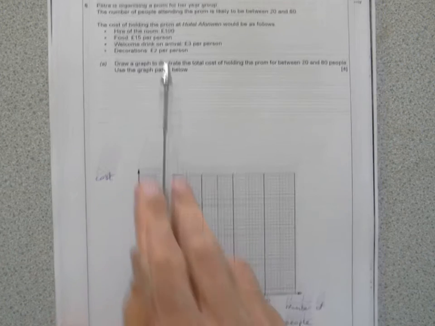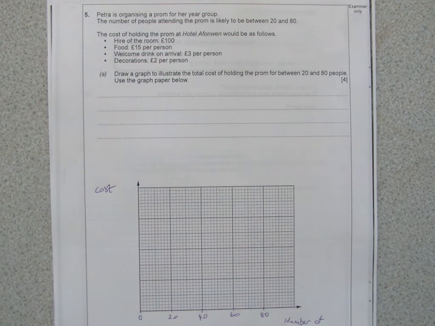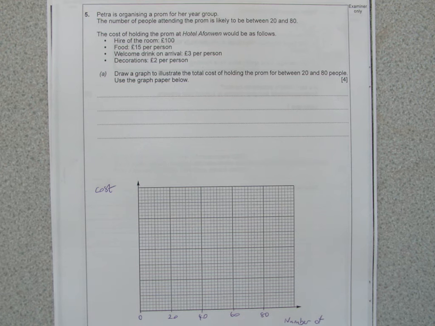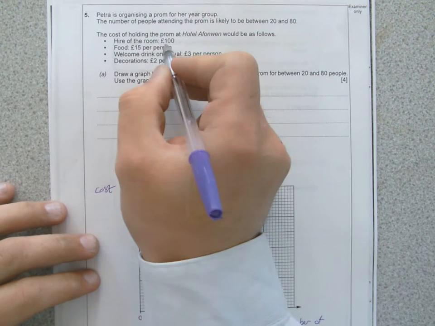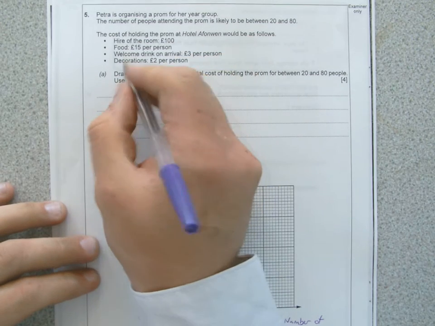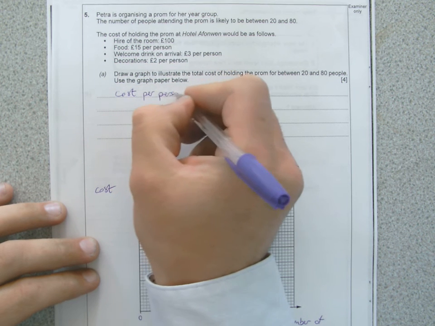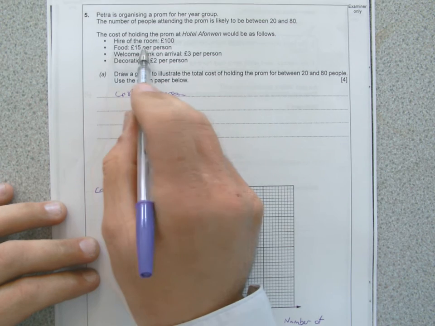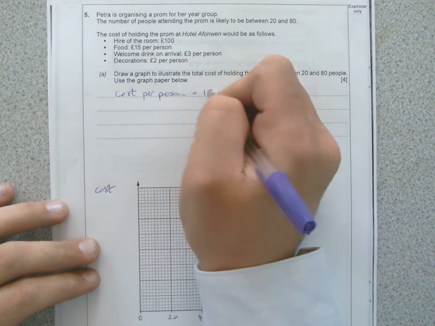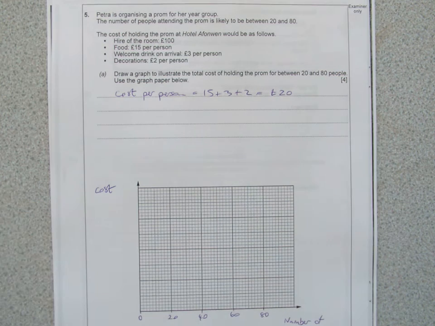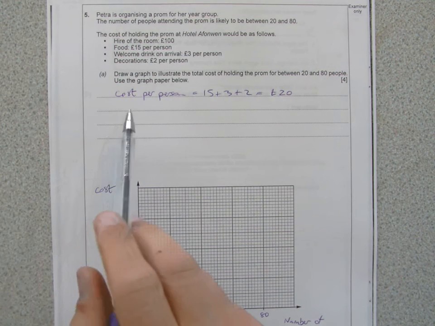Now, in terms of the cost, we need to know what that goes up to. We know, of course, it starts at £100. That's standard. You've got to pay £100 for the room. But then there are these costs here: £15 per person for food, £3 for the drink, and £2 for decorations. If we ignore that £100 for the minute and just look at the cost per person for these three bullet points, food, welcome drink, decorations, that comes to £20. So each person would cost £20. That's what they have to pay for each person.